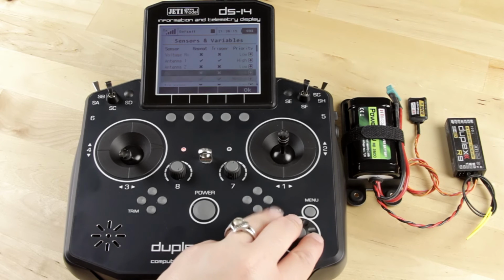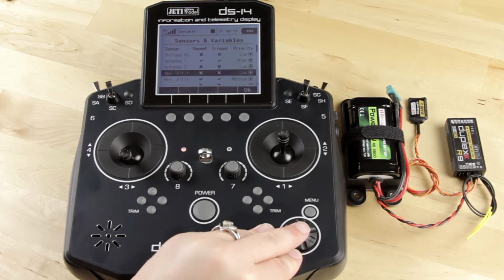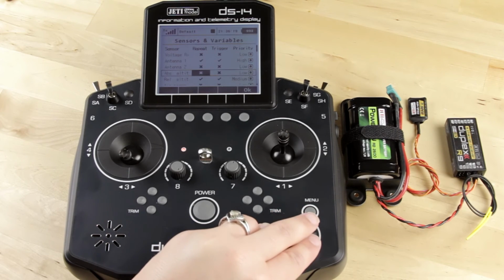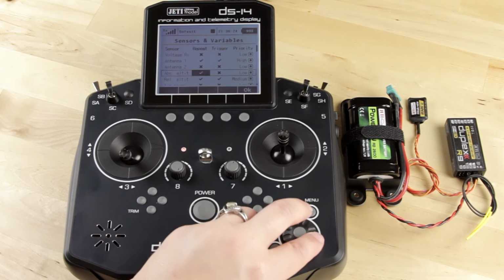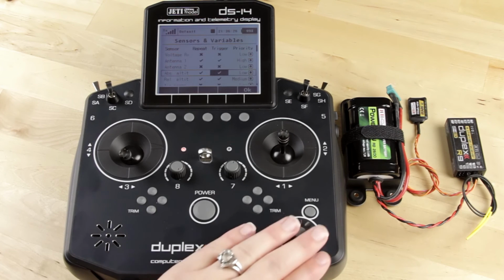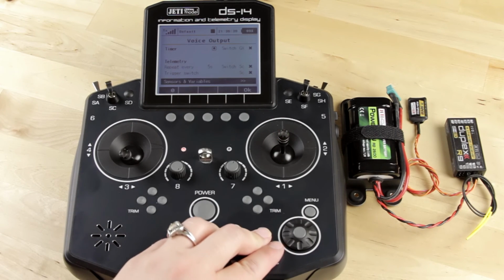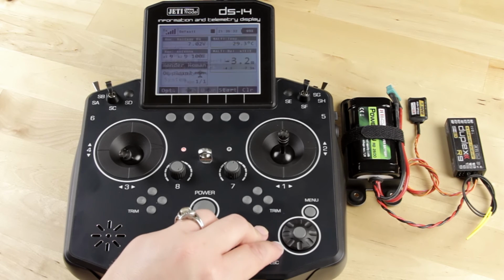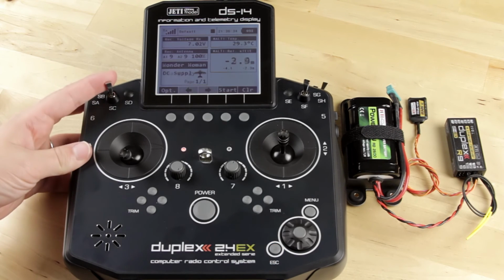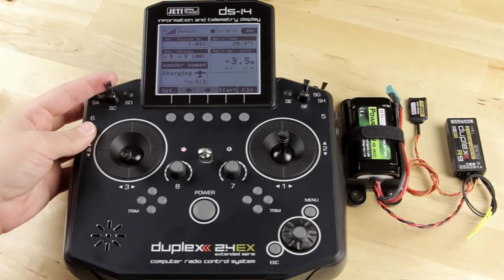All right, now let's say I want the absolute altitude. This is something that's not that important to me, but I still want to hear it. So I'm going to enable it, but I'm going to leave it a low priority. All right. So now, with that being assigned, when I hit the SC switch, you will hear the audible alert.